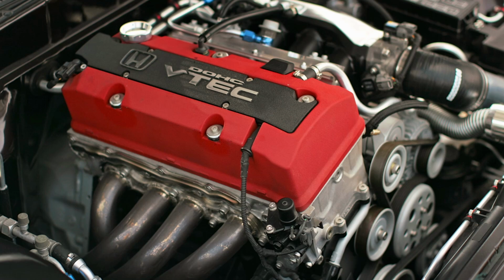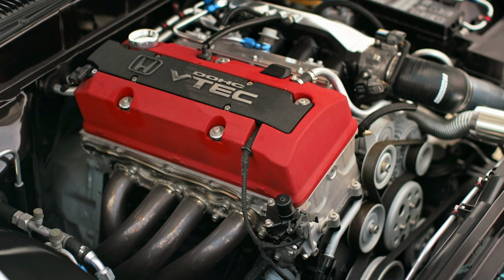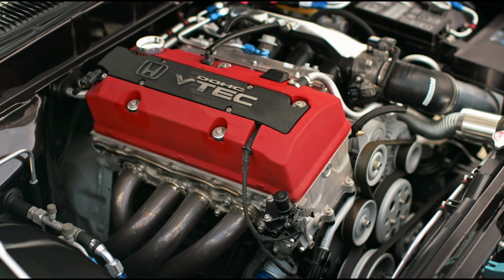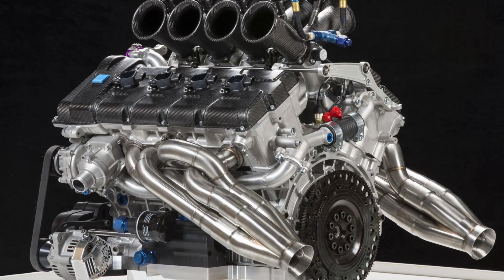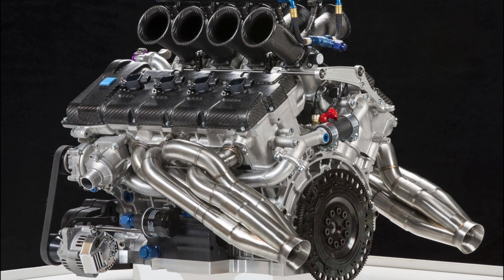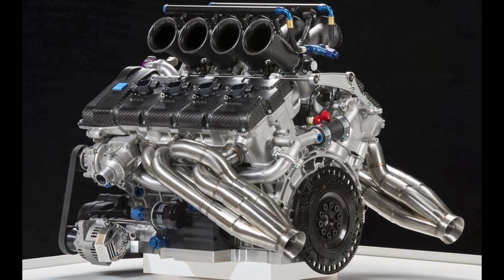Today we're going to take a look at how the internal combustion engine works, one of the most important inventions of modern times. This type of engine powers most of our cars, motorcycles, and many other machines. Let's take a closer look at how it works, what its components are, and how engines are divided.